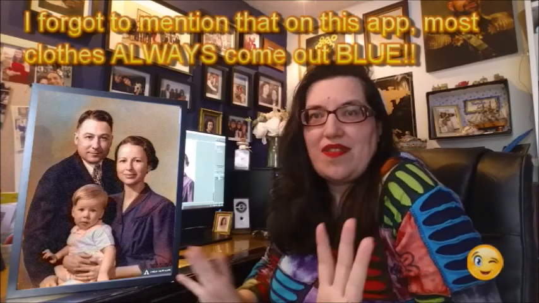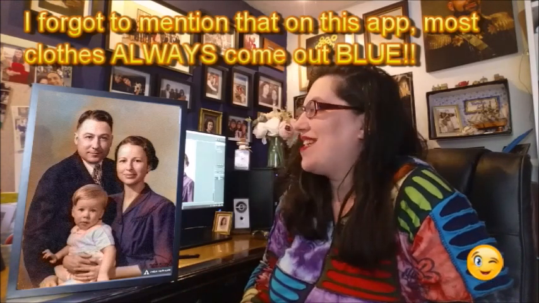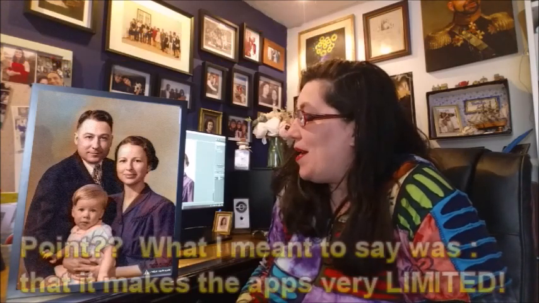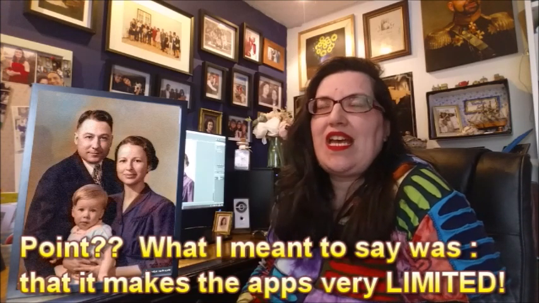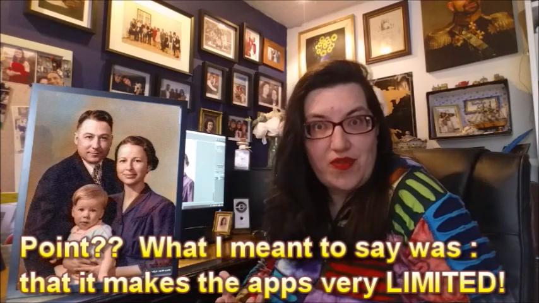So you cannot decide what color the hair, the eyes, the dress, nothing. You can't decide anything. It's all done by the computer intelligence, which again, is not a very good point.